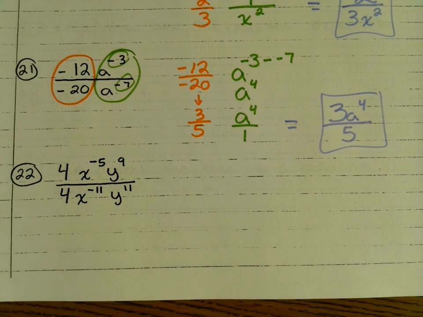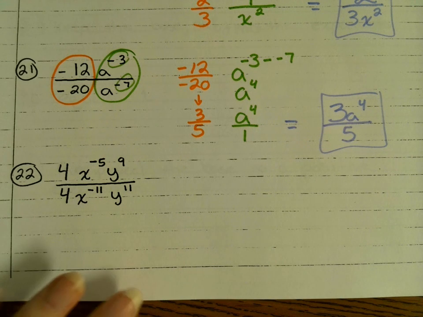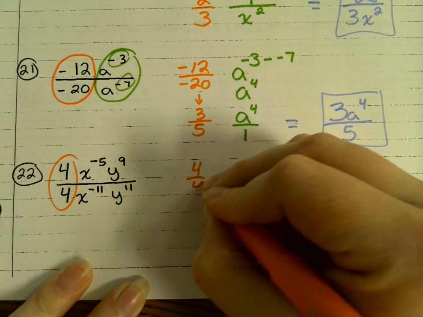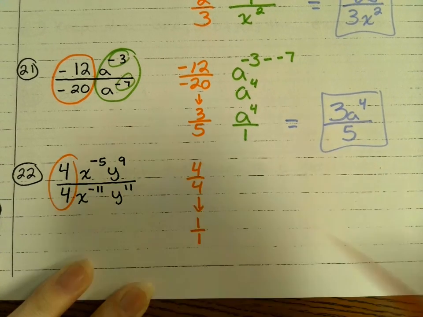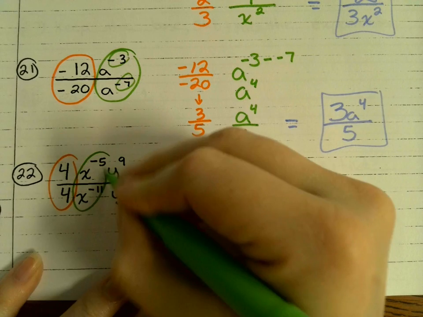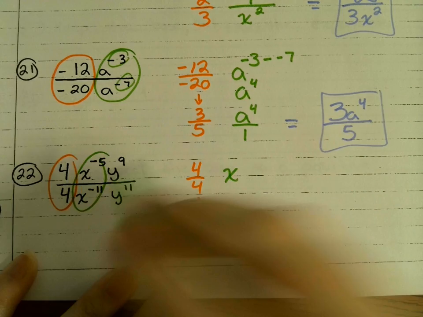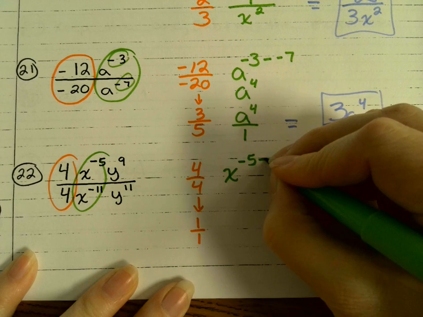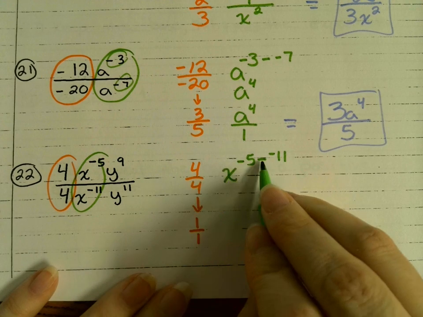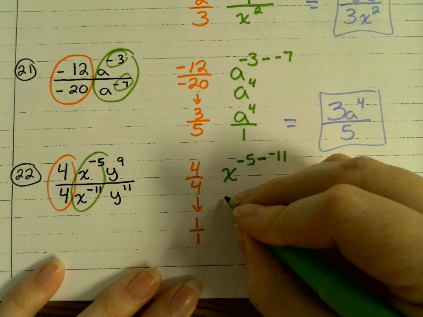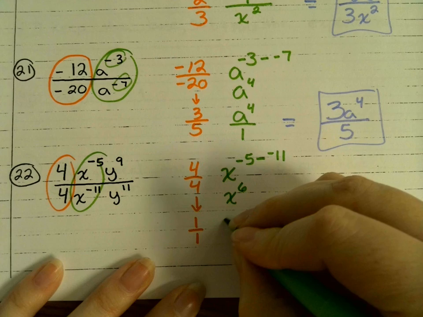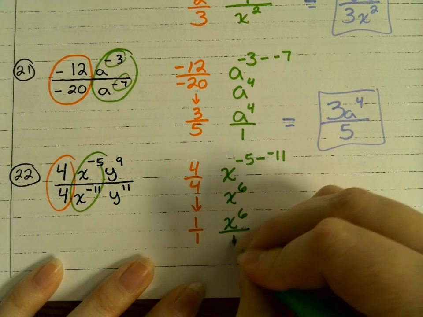For problem number 22, the values 4 over 4 can simplify to just 1 over 1. Your x terms, we're going to subtract negative 5 minus negative 11. Negative 5 minus negative 11 becomes a positive 6. Since it's a positive, it defaults to the top, x to the 6 over 1.